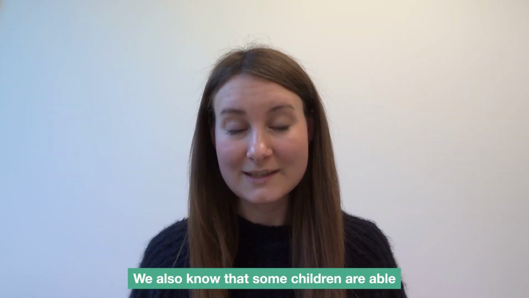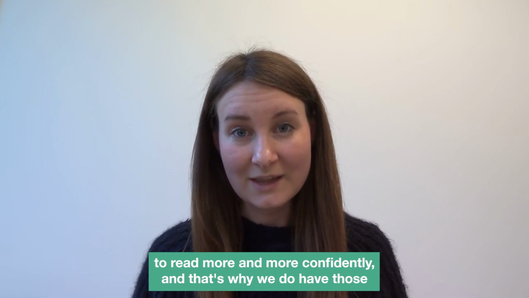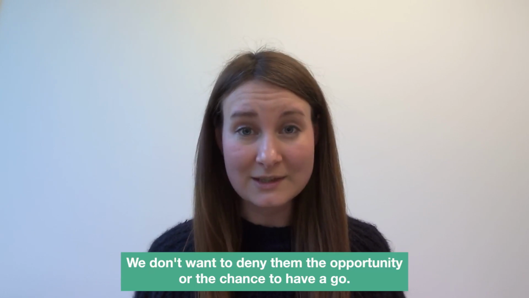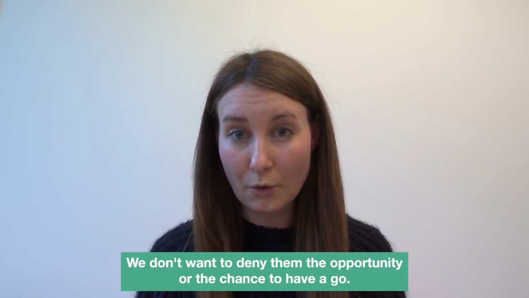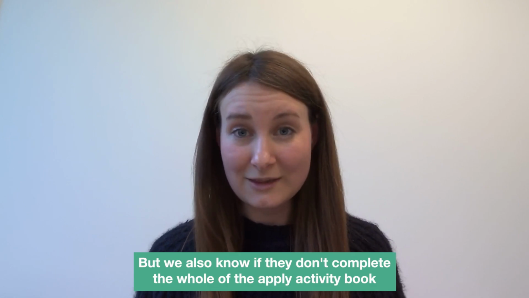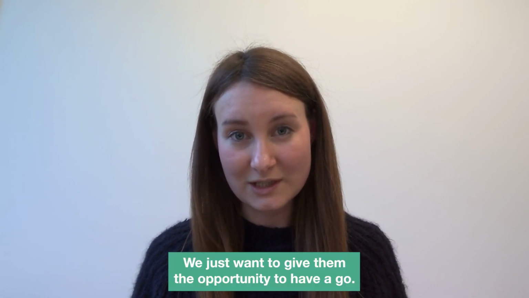We also know that some children are able to read more and more confidently, and that's why we do have those longer extracts. We don't want to deny them the opportunity or the chance to have a go. We want to ensure that all children are given that opportunity. But we also know that if they don't complete the whole of the Apply Activity book or the Apply Activity sheet, that's okay. We just want to give them the opportunity to have a go.